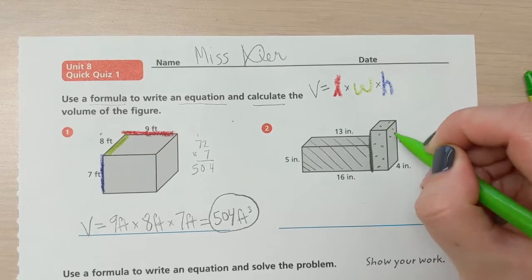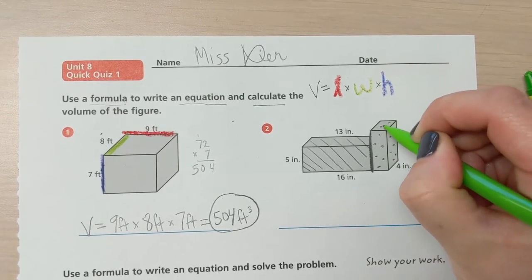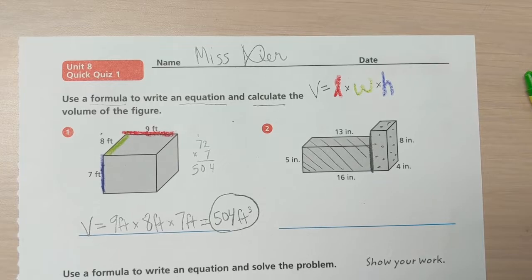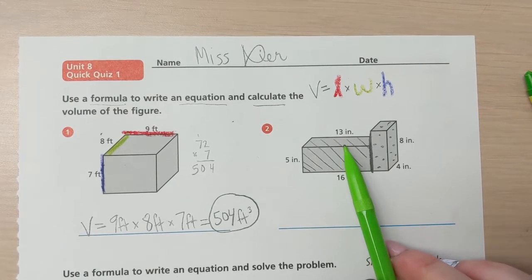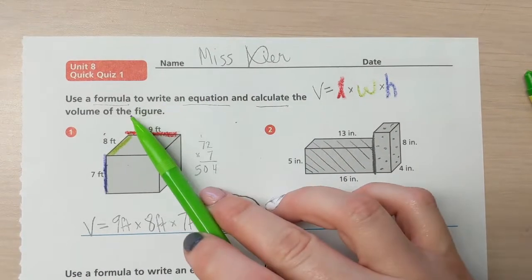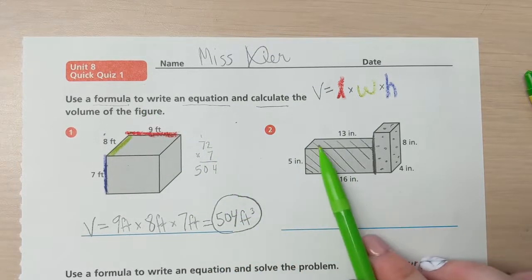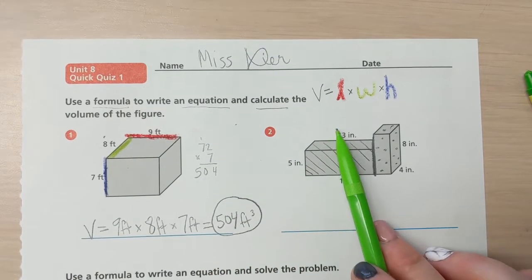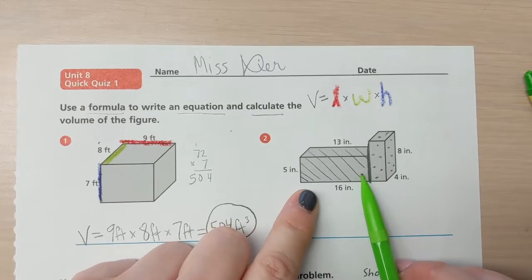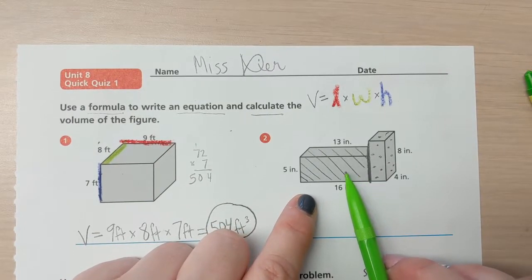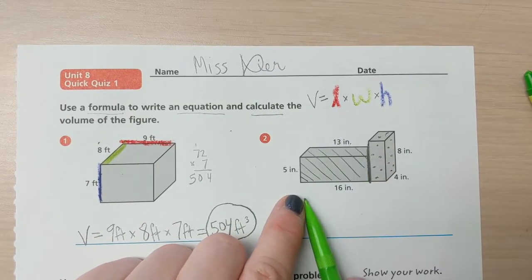So we're kind of looking at two different shapes. Okay? So for this one, don't worry too much right now about the formula or the equation. Let's just figure out what the volume is. So let's go ahead and look at the striped shape that we have right now. The striped shape, we're looking for a length. How long is it from left to right?